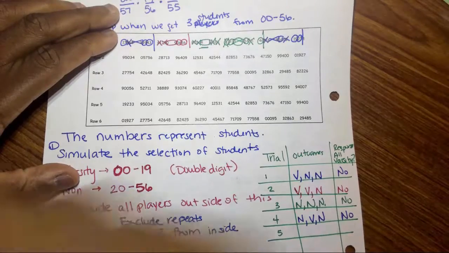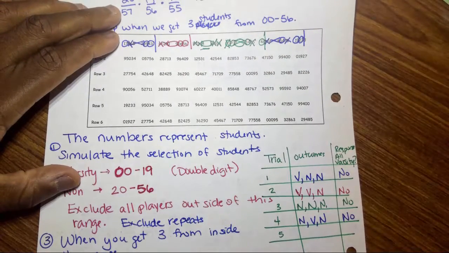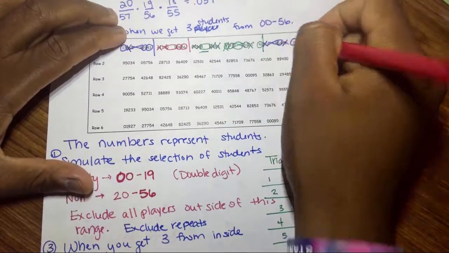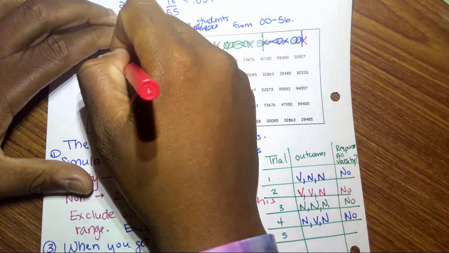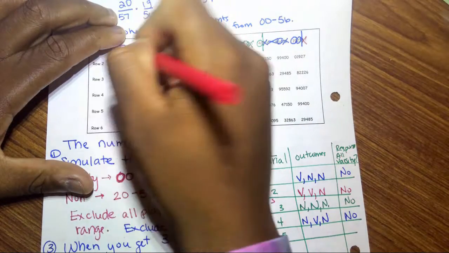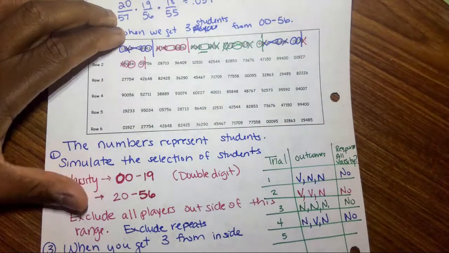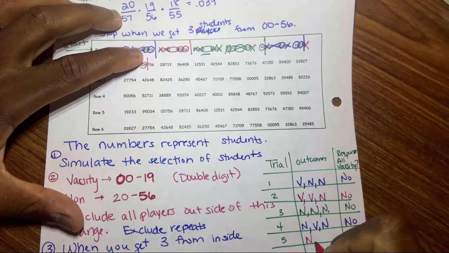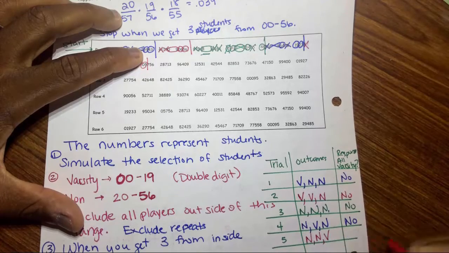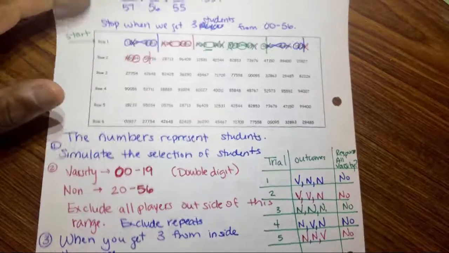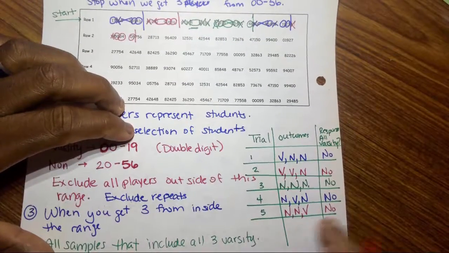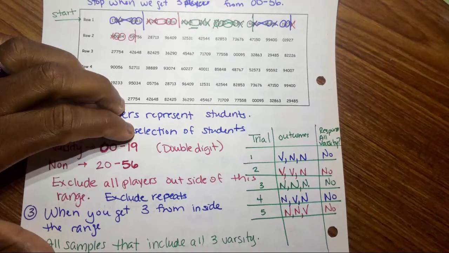Let's look at the next row. So this one you have 85. 50 is a non-varsity. 34, non-varsity. 5, varsity. So here you have non-varsity, non-varsity, varsity. So again, that's no. So we see after 5 trials, we've done this 5 times, that so far there have been no selections of all 3 varsity players.